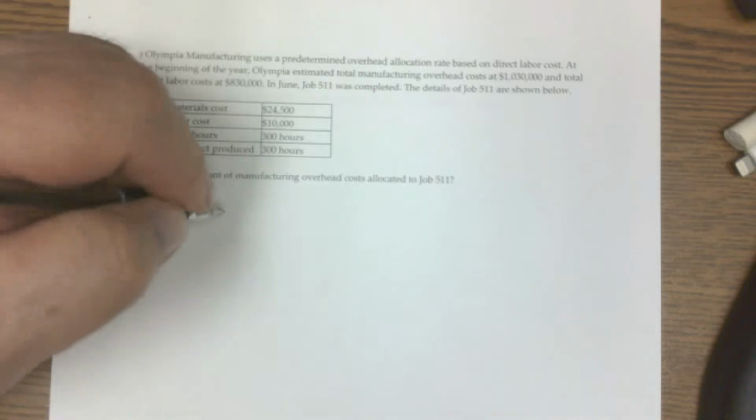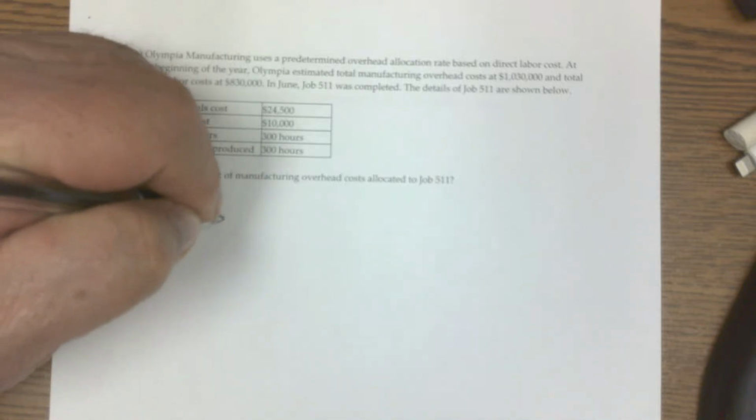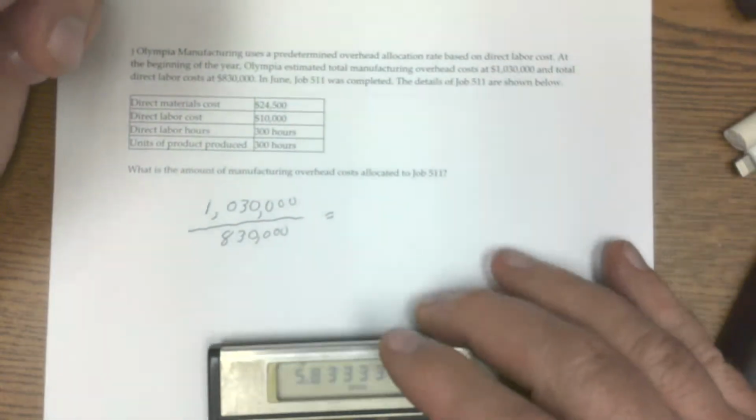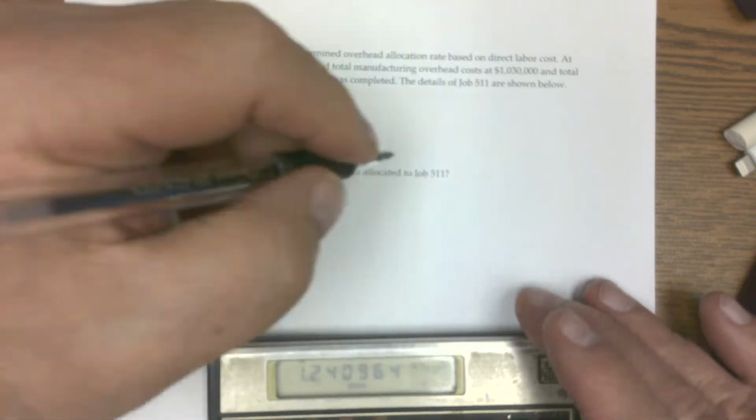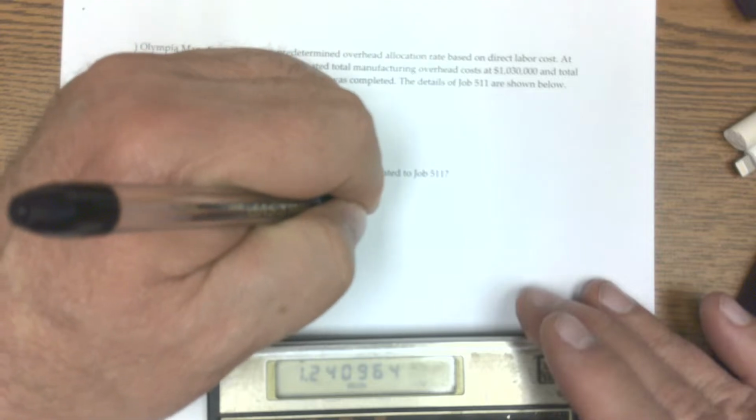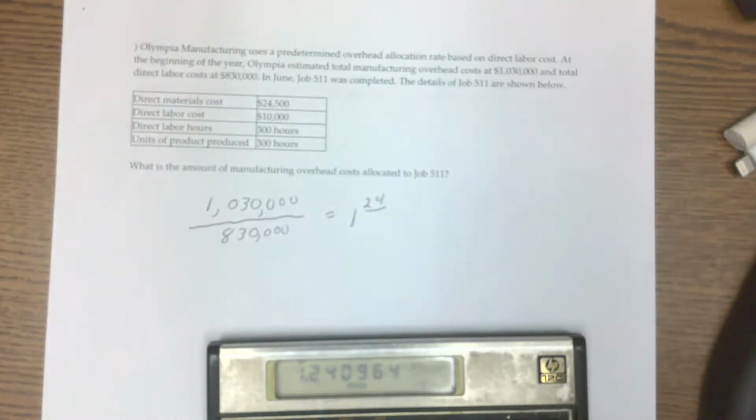So the first thing that we do is we take the total estimated overhead divided by the estimated direct labor. So we get $1.24 per direct labor dollar.